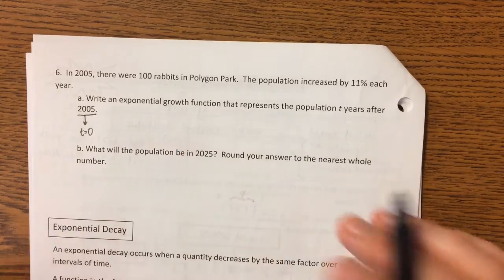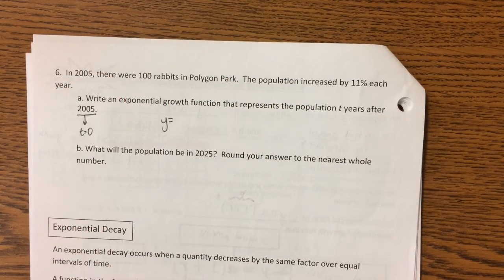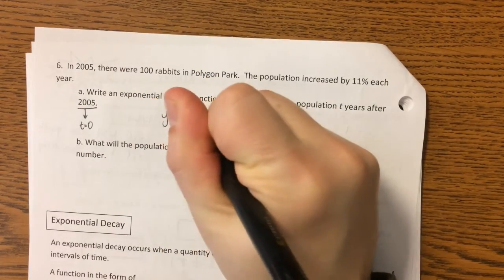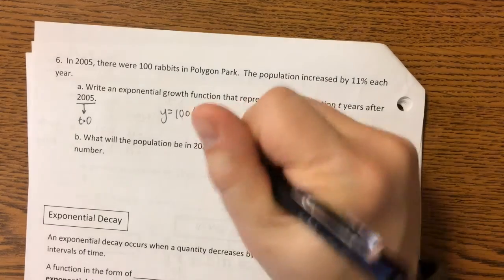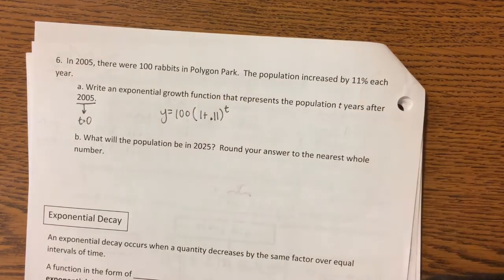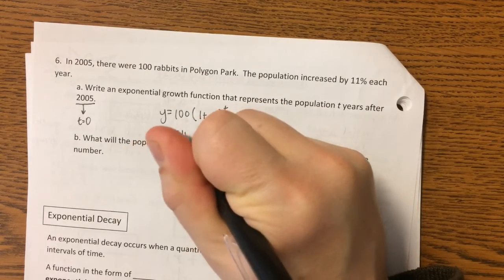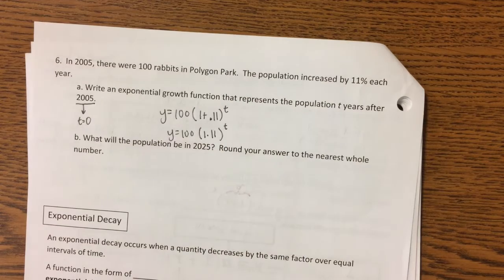So write an exponential growth function. Okay, so y equals, what's the initial amount? 100. Okay, so then we have 1 plus our growth rate, 0.11, to the power of t, which is y equals 100 times 1.11 to the power of t. Notice that that multiplier is bigger than 1, so we know it's growth, right? That's what you should be thinking about.